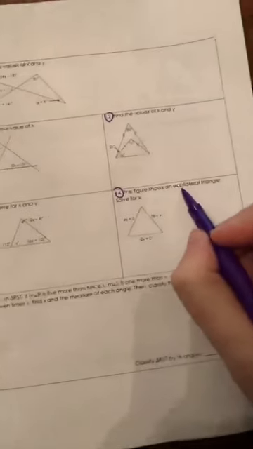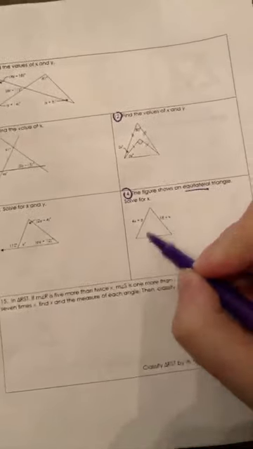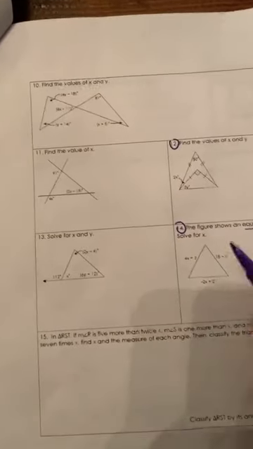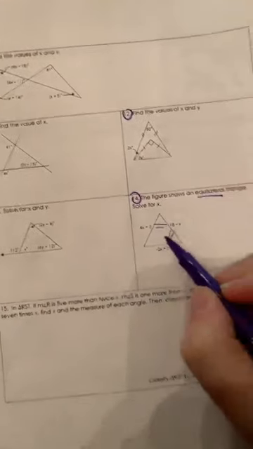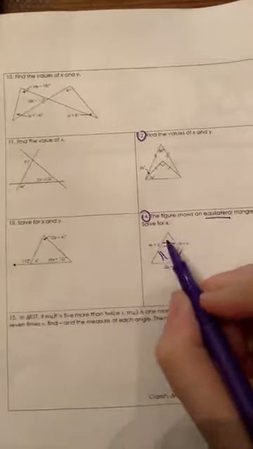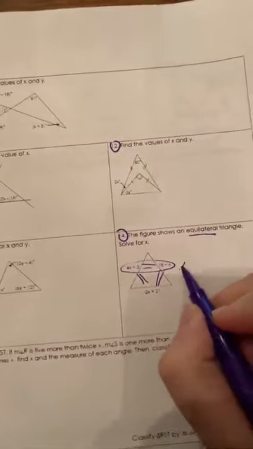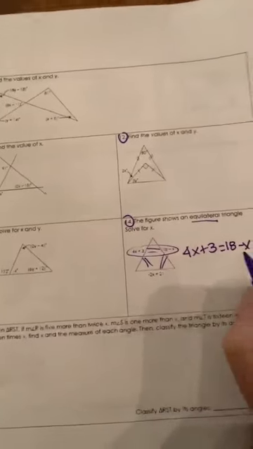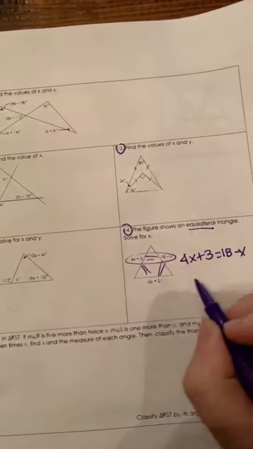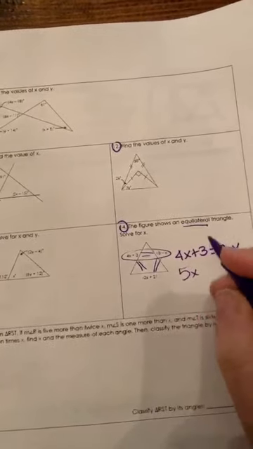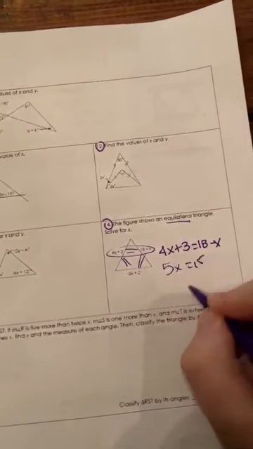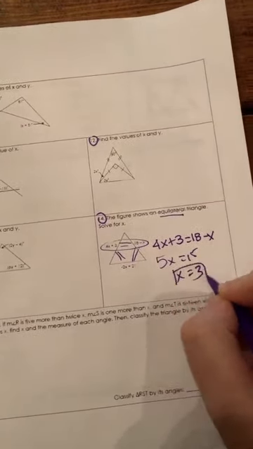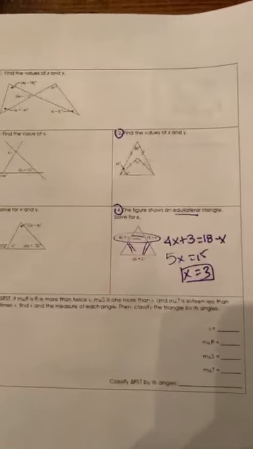This one says it's equilateral, right? So all of these sides are the same. You only need to pick two sides. So you just need to pick your two favorite sides. It doesn't matter. You can set these two equal, or these two equal. So I'm just going to set these two equal because they're there. 4x plus 3 equals 18 minus x. Add x, you get 5x. Subtract 3, you get 15. So x equals 3. That's that one.